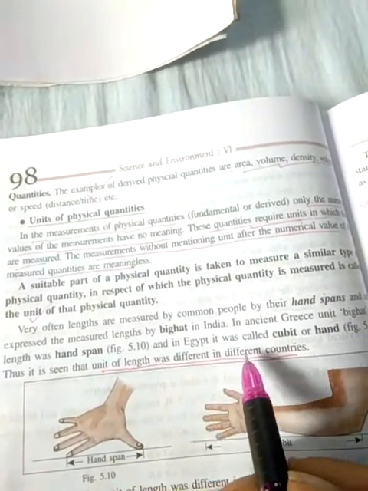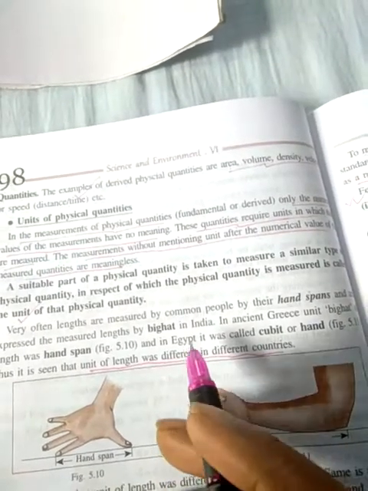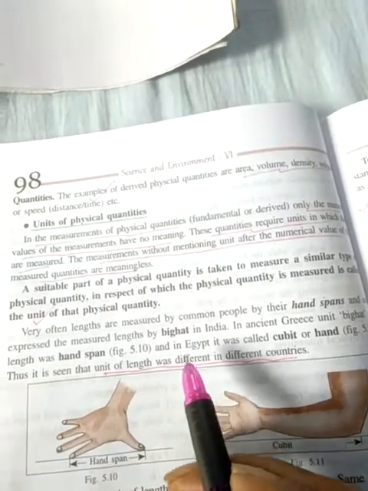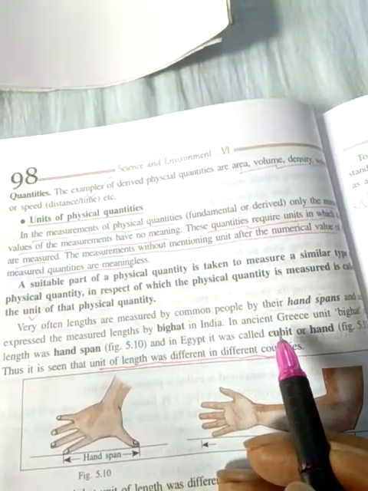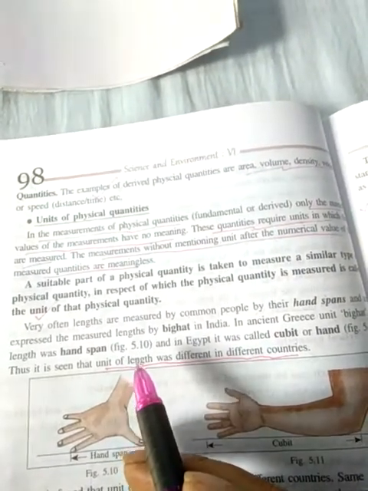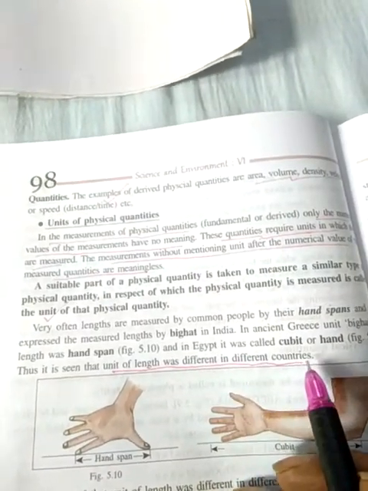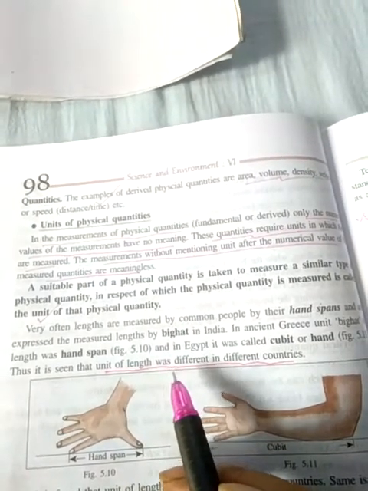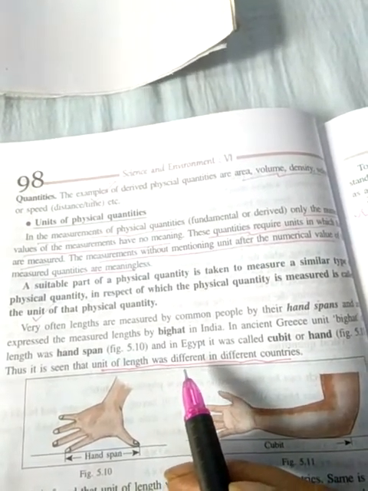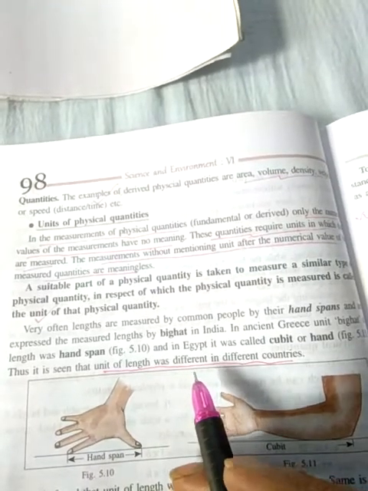And in Egypt it was called the cubit or the hand. So we get three different units of measuring length: bigha in India, the hand span in ancient Greece and other countries, and the cubit or the hand in Egypt. So these are units of length, used differently in different countries.